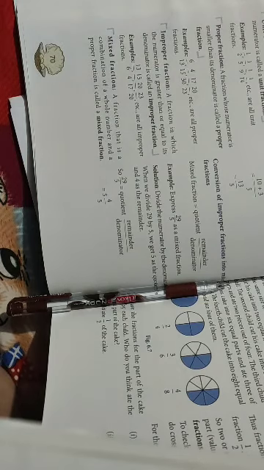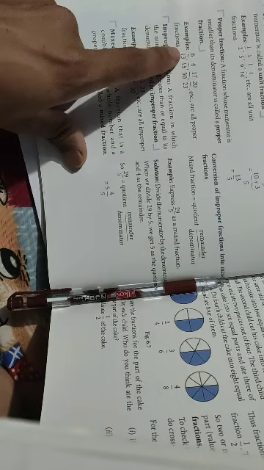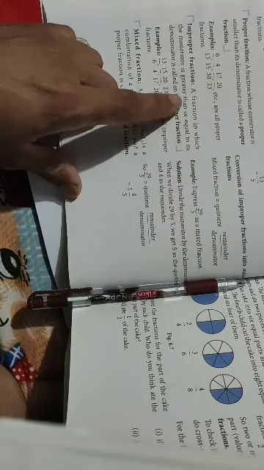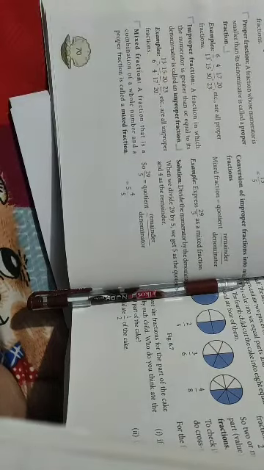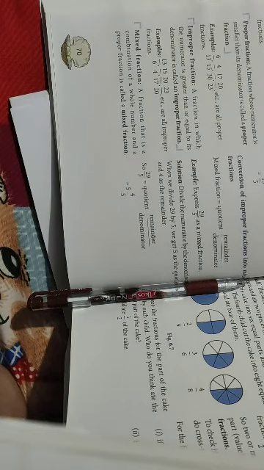See here, the first example is 6 by 13. Why is it a proper fraction? Because 6 is the numerator, 13 is the denominator, and 6 is less than 13, isn't it? The numerator is smaller than the denominator. That is why these are all proper fractions. An improper fraction is just the opposite of it, that is, a fraction in which the numerator is greater than or equal to its denominator is called an improper fraction.